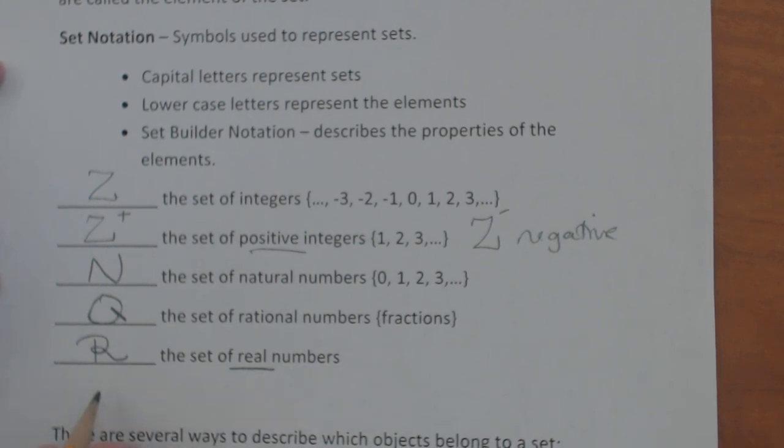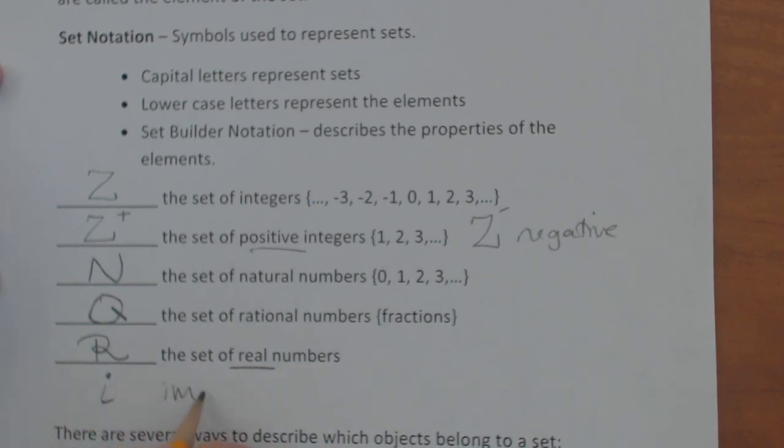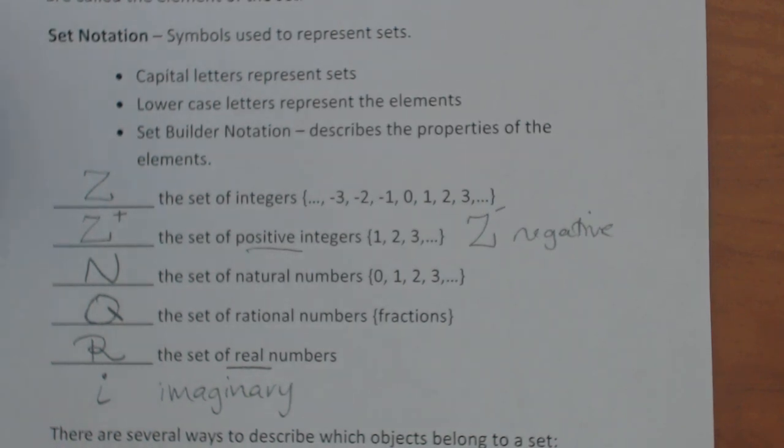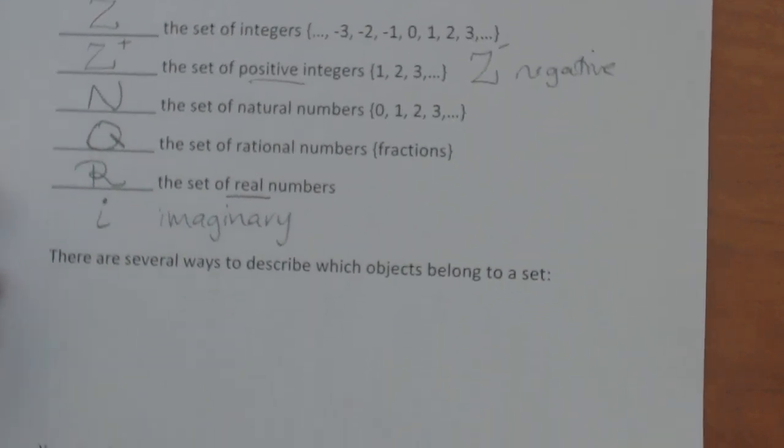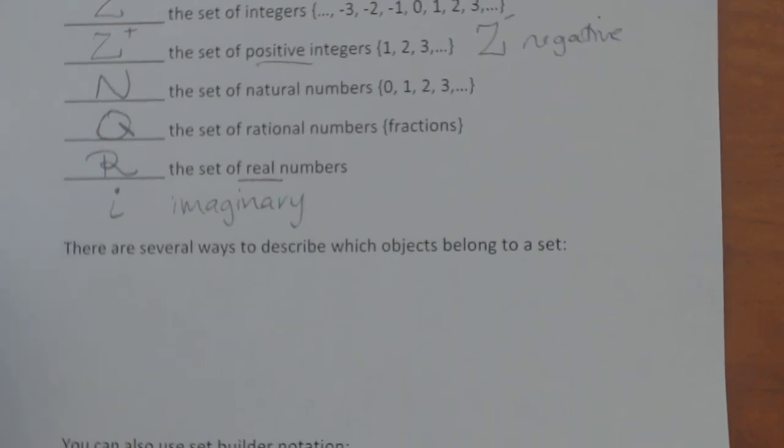Now, there are those called imaginary numbers, and imaginary numbers are denoted by the letter I, a fancy I. However, I didn't write it here. I'm having you fill it in because we are not going to be talking about imaginary numbers in this course. So I just want to fill it in so that you know there are real numbers and there are imaginary numbers.